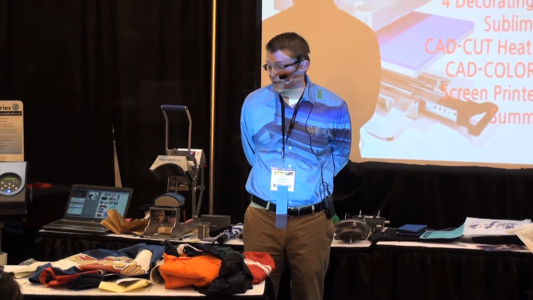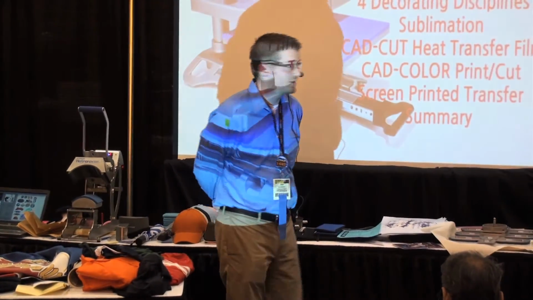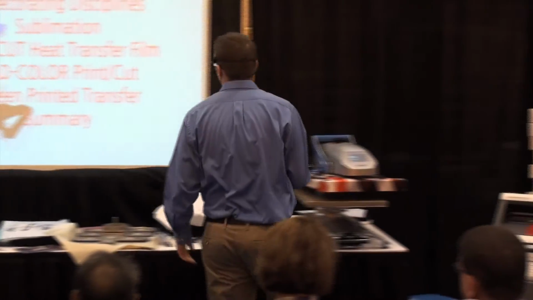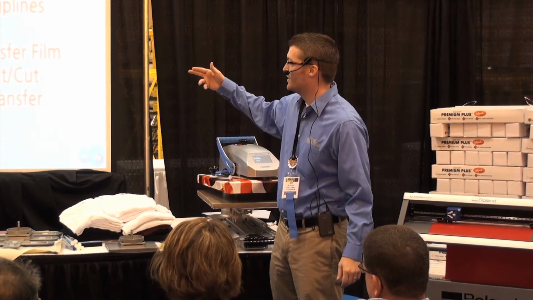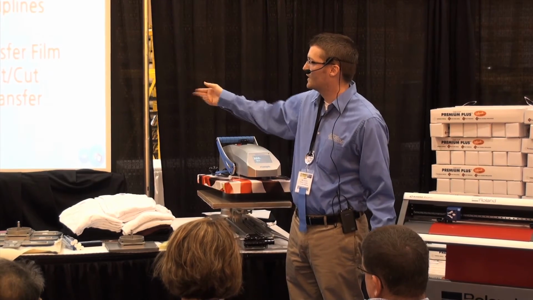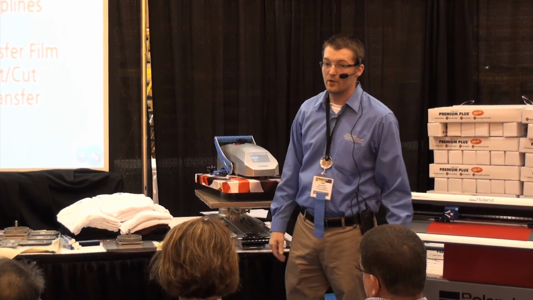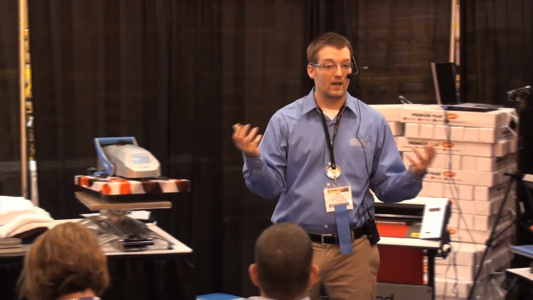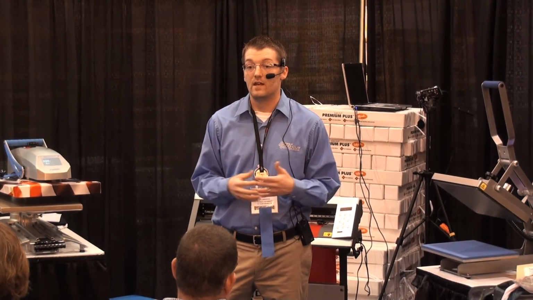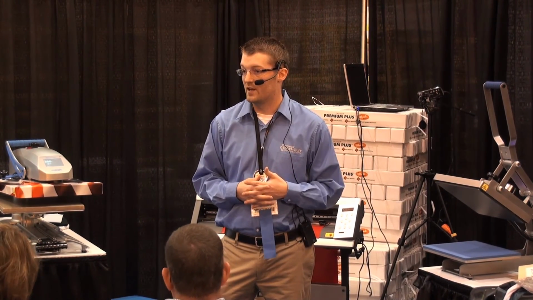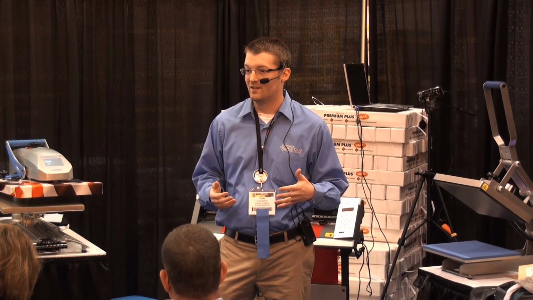Okay, so basically we've looked at 4 different processes for accommodating technical fabrics. We've gone through sublimation, CAD-CUT heat transfer film, CAD color print cut, and screen printed transfers. The key thing that I want you to leave here today with is that all this can be done with a heat press. How many people own a heat press?